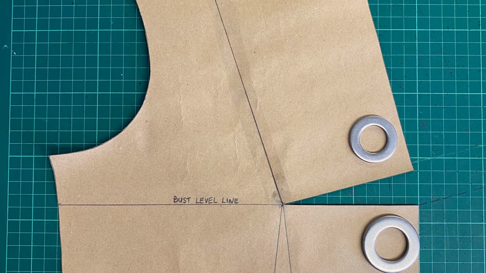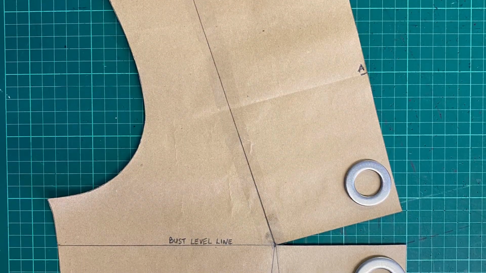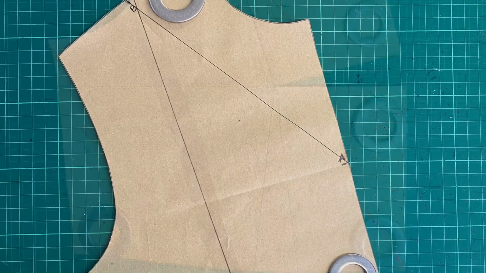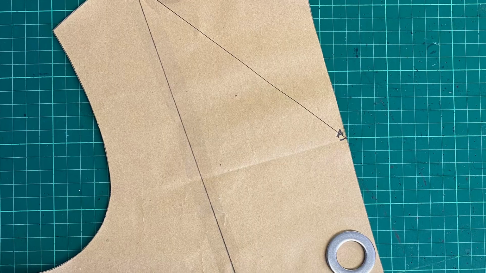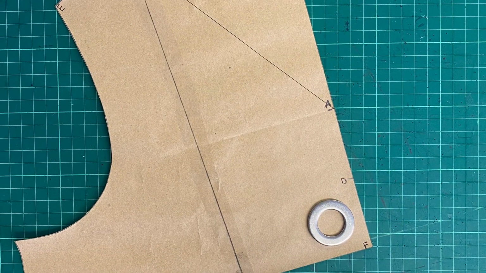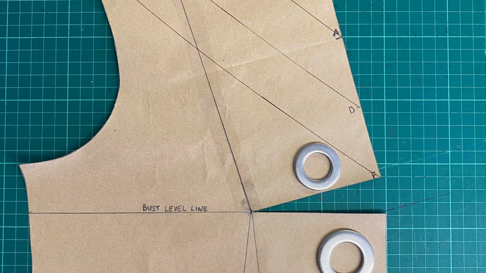Next, I marked some key points that will be guidelines for the neck and also creating the volume for the cowl. So here you can see all my points marked out. I went ahead and drew lines to connect them.